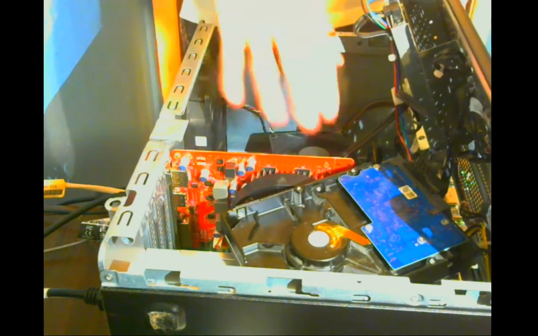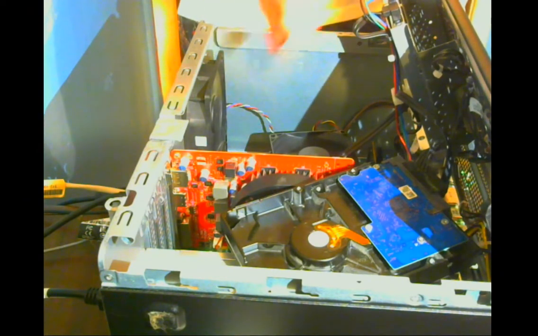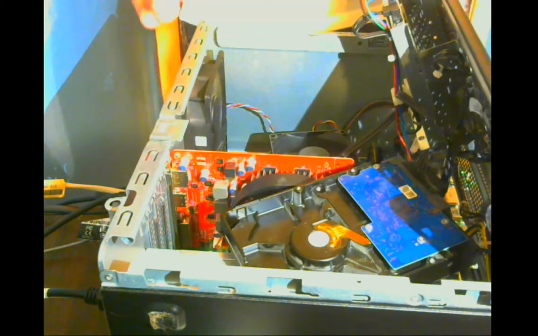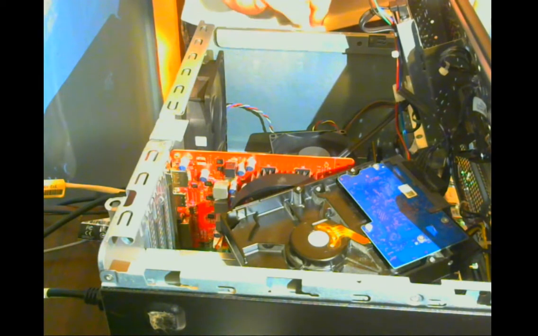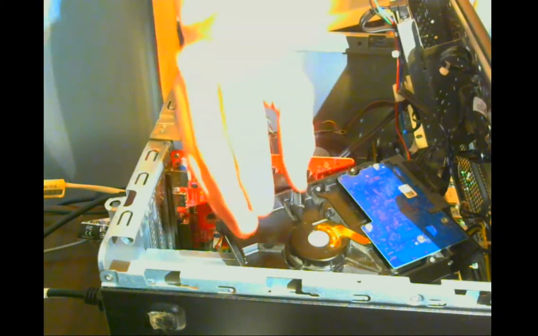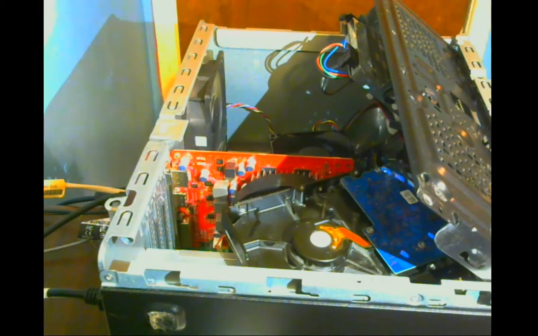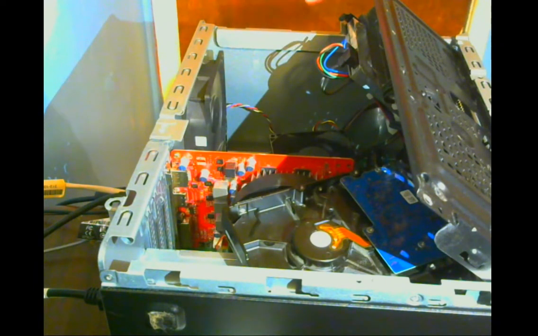We're going to be talking about everything else in the case, the graphics card, the RAM, the CPU, the motherboard, the power supply, everything else in the case. But right now I'm just showing you two things in here, the optical drive and the hard drive. So remember that the hard drive stores the data, and the optical drive reads the CDs and the DVDs and the data stored on those.